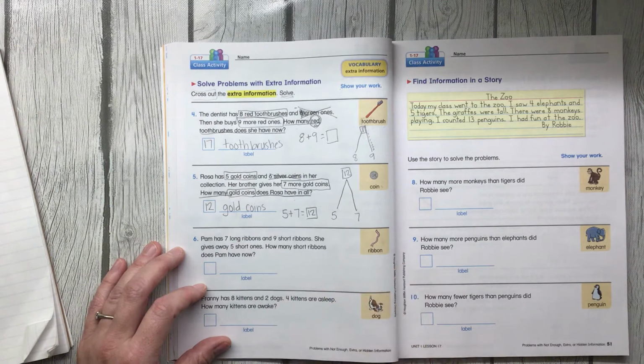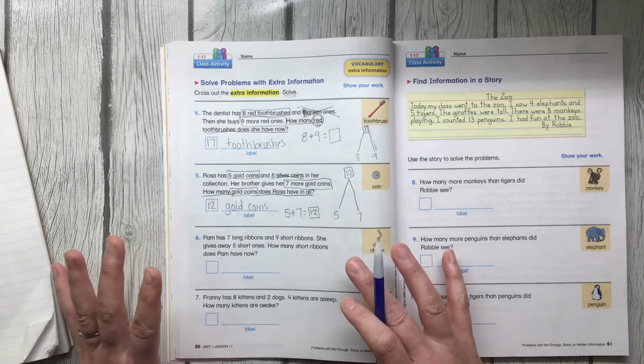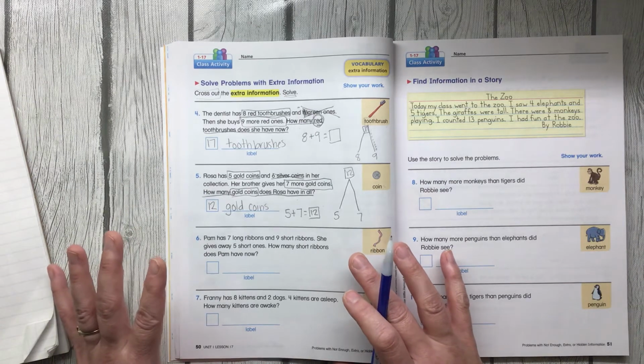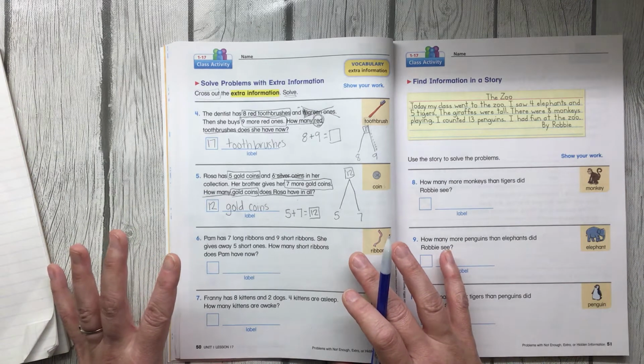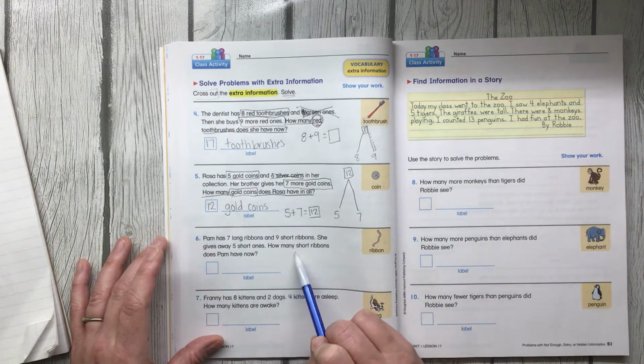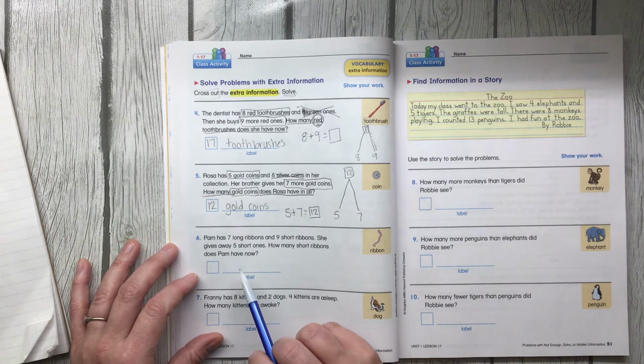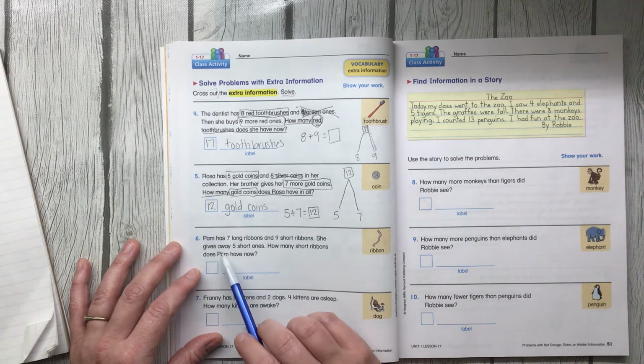So pause, and we're going to figure out what our question is that we're trying to figure out. All right, now that you know that we're trying to figure out how many short ribbons does Pam have now, I'll read this again, and you're going to circle the important information and cross out the extra information.